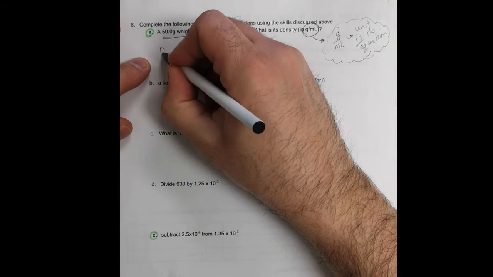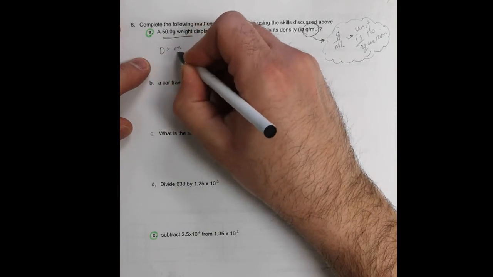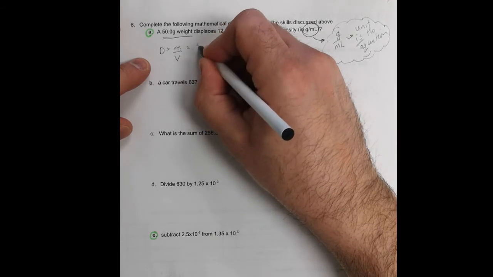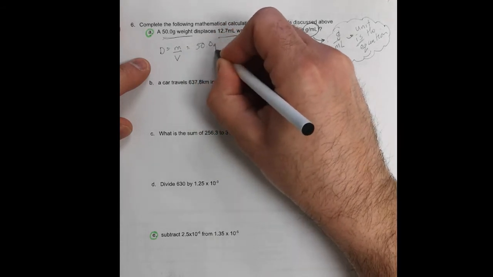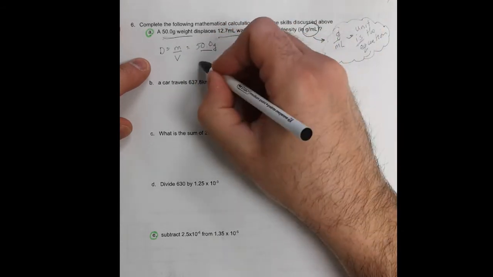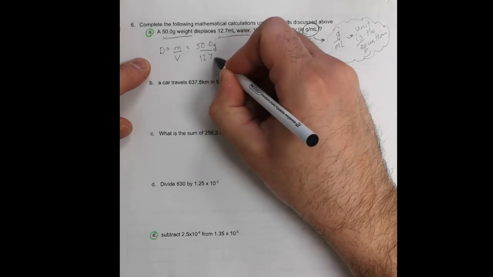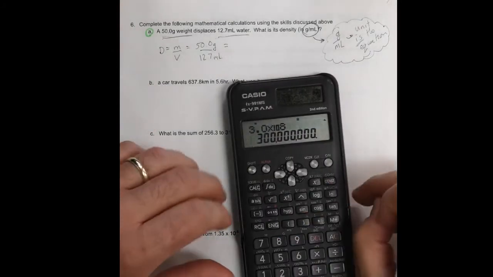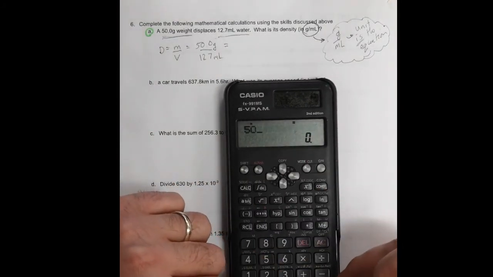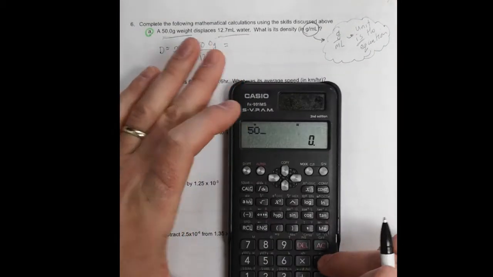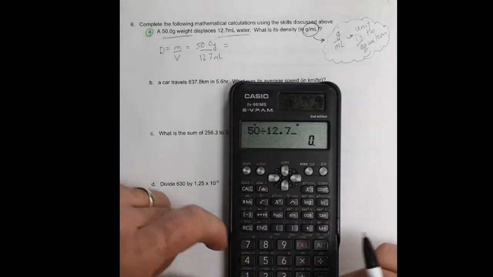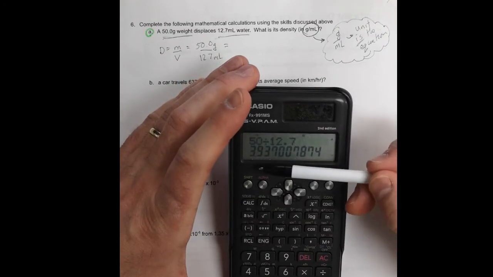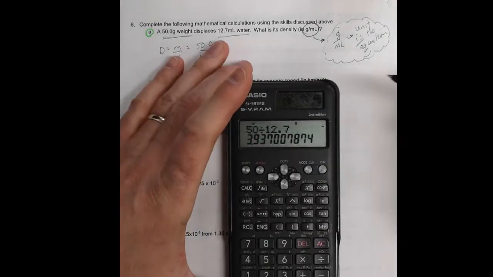Our density, D, is going to be equal to our mass divided by our volume, which in this case is 50.0 grams over 12.7 milliliters. When we divide 50.0 by 12.7, we get a value of 3.937, a whole bunch of numbers there.